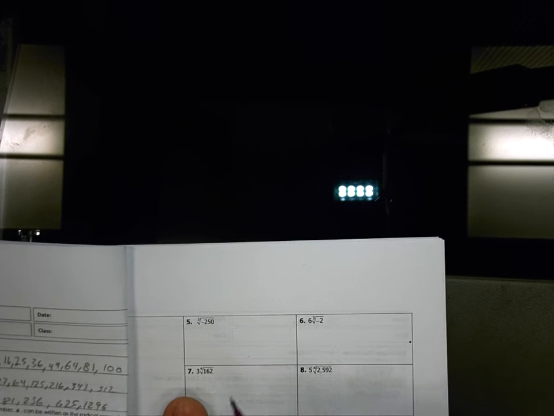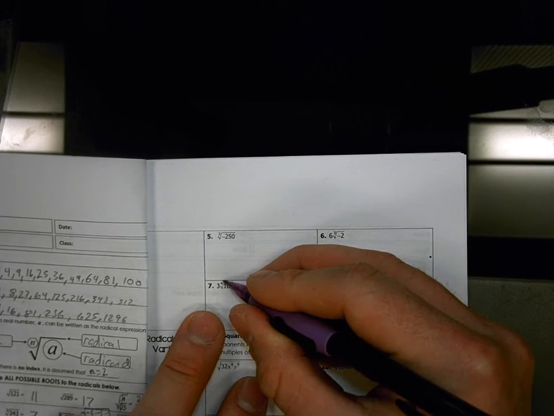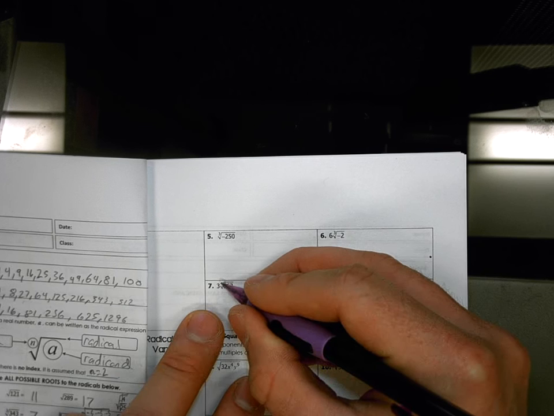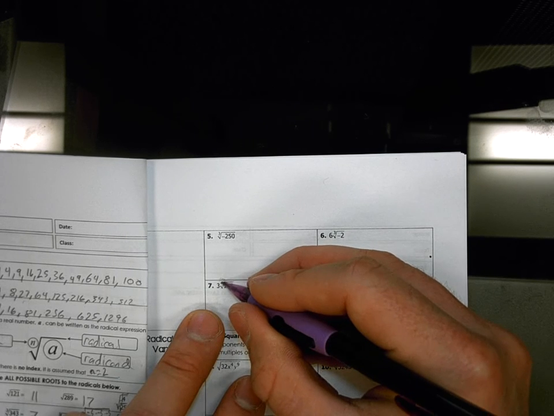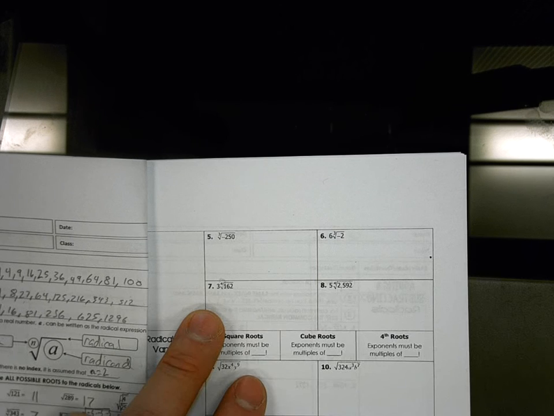Okay. Moving on to the next page, I want you to try 5 and 6. So I'm expecting those to be complete, but I'm going to do this one here. So now I need 4 numbers times itself to multiply to this number, 162.